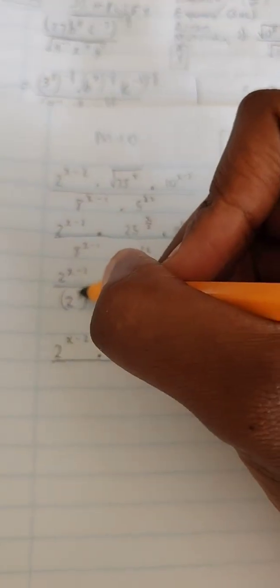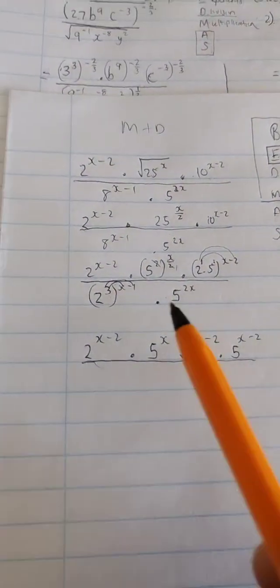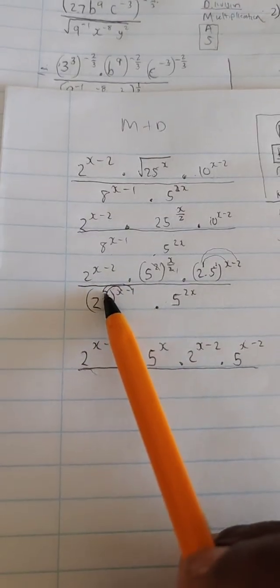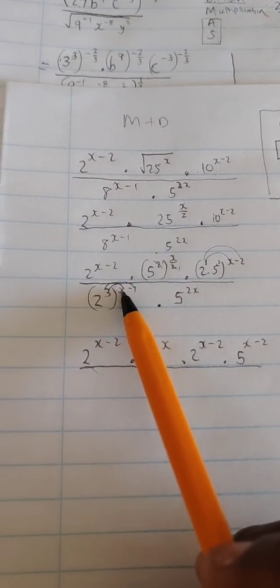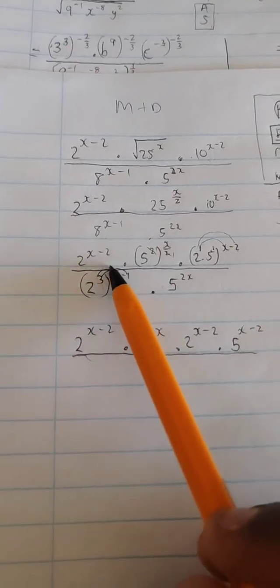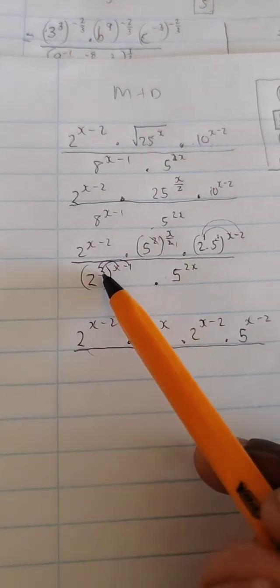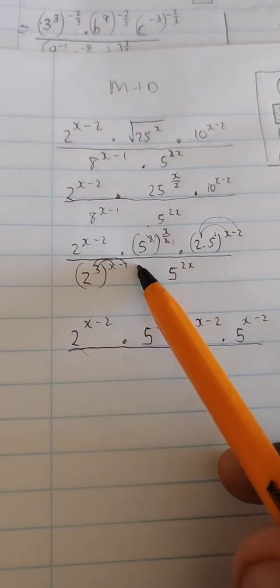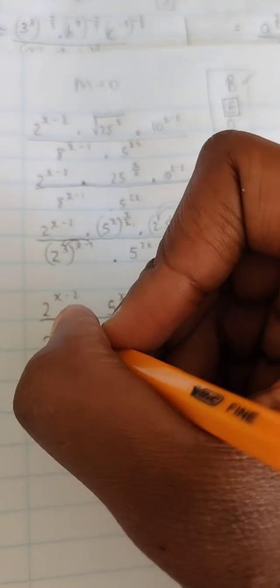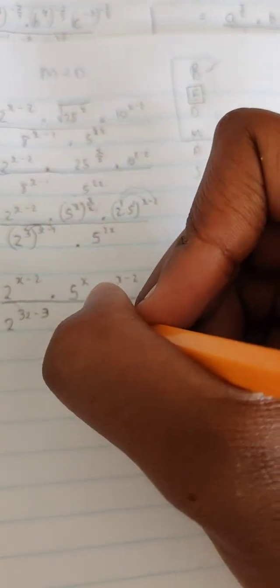So that means we distribute 3 times x, 3 times negative 1. This is something sometimes learners forget. They distribute the 3 to the x, and then they don't distribute the 3 to the negative 1. So this is like a monomial by a binomial. Let's always make sure that we distribute the exponent to completion, okay? So 2 to the power 3x minus 3. Very good, guys. Very proud of you there in the comment section. Times 5 to the power what? 2x.